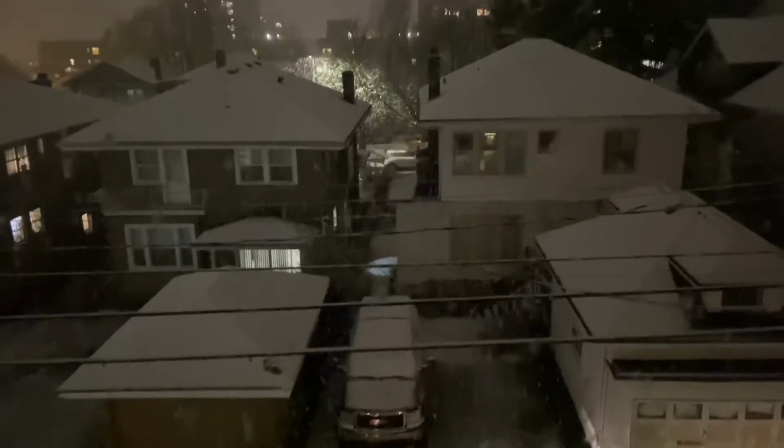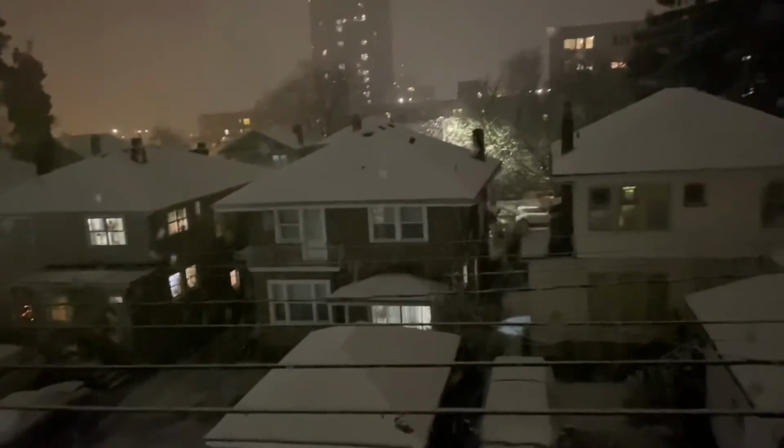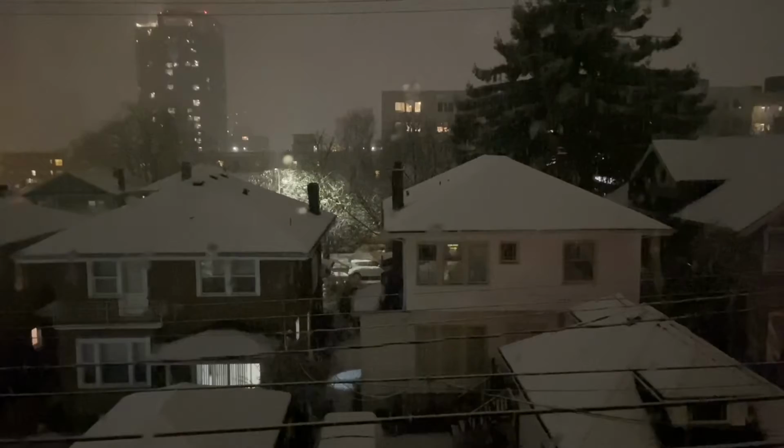I thought I'd show you the snow. I don't know if you have any snow back home, but this is freaking ridiculous, and I love it, and school would be canceled tomorrow if I had school tomorrow.